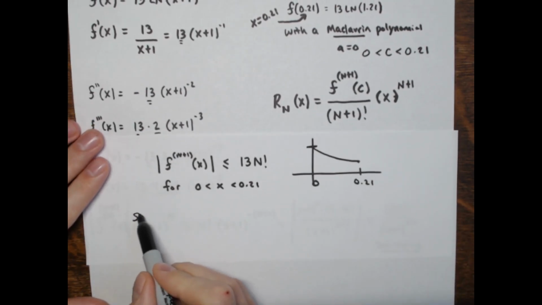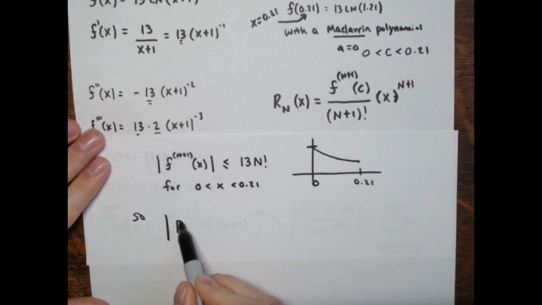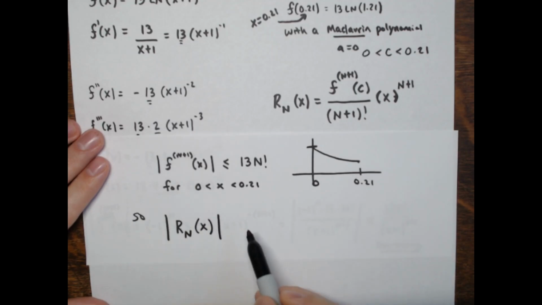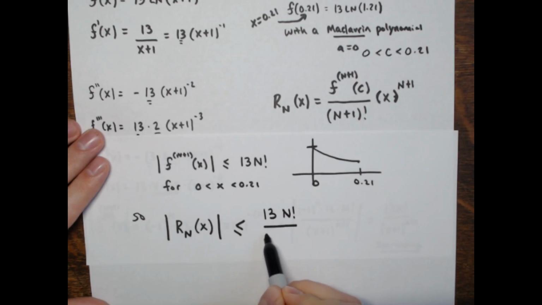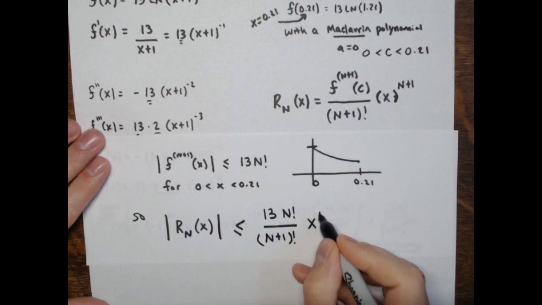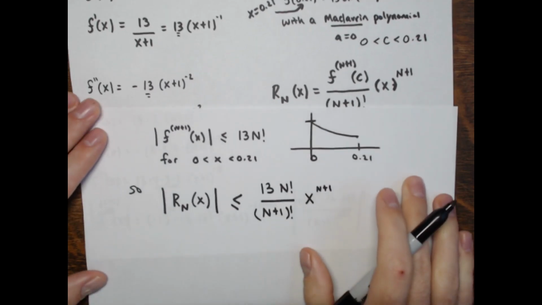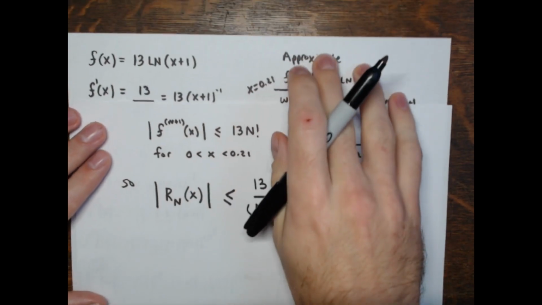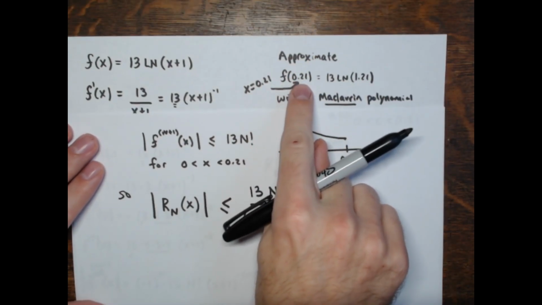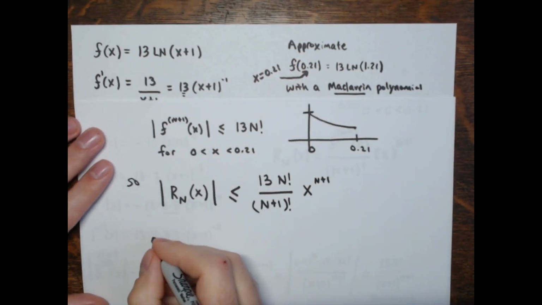Okay, so the absolute value of our error, after the nth polynomial is used to approximate the function, should be less than or equal to 13 times n factorial over n plus 1 factorial times x to the n plus 1. And I can simplify this, and then we'll plug in our value of x. We're trying to approximate the value of this function when x is 0.21. So I'm going to put in 0.21 now.